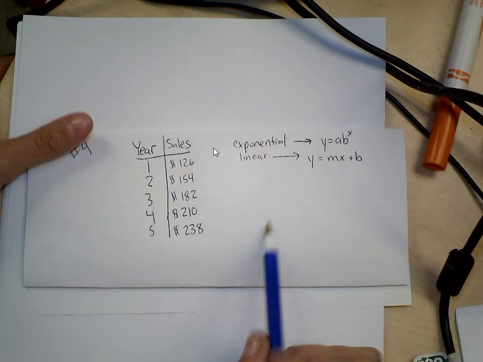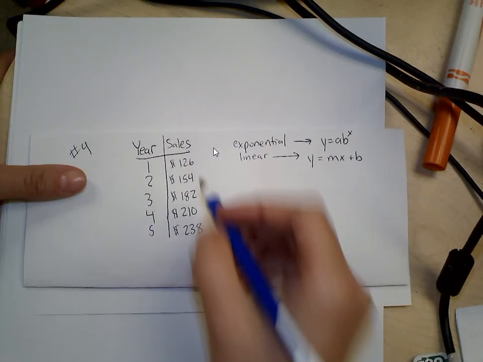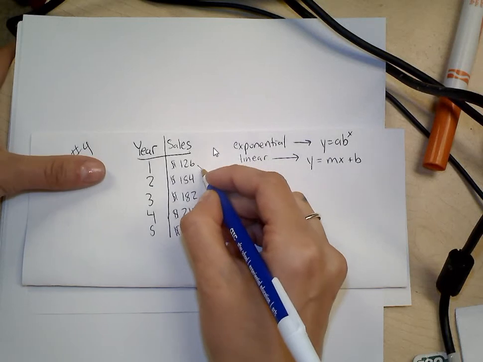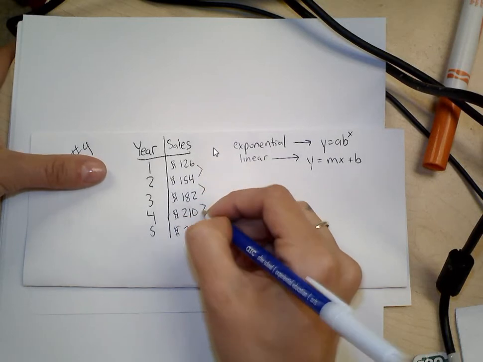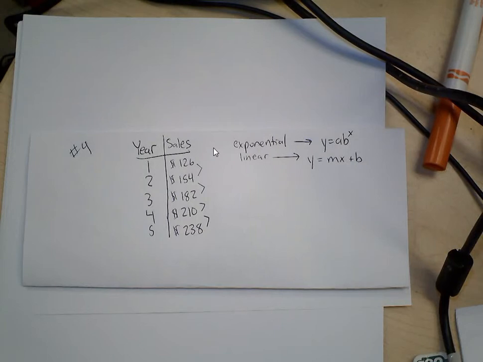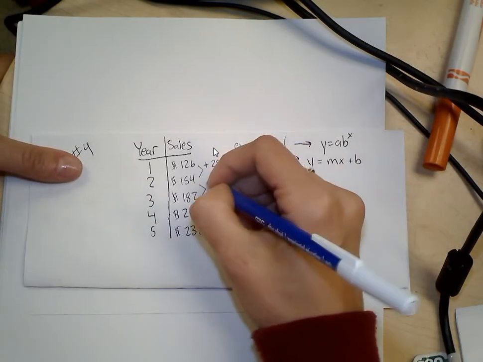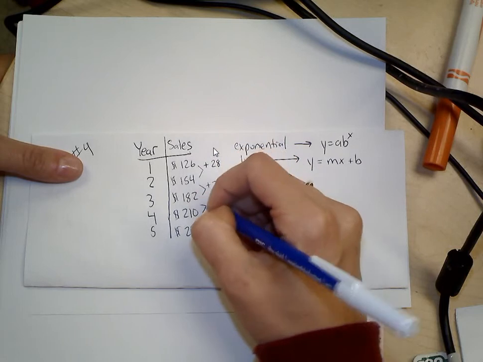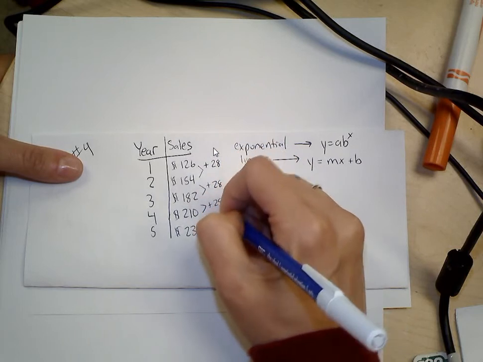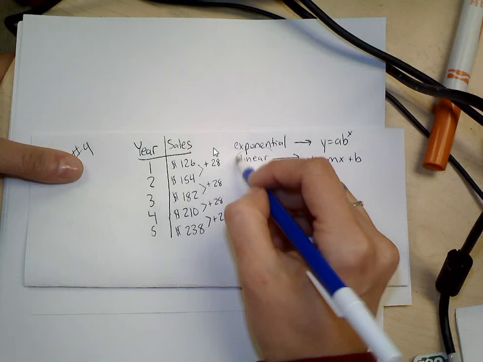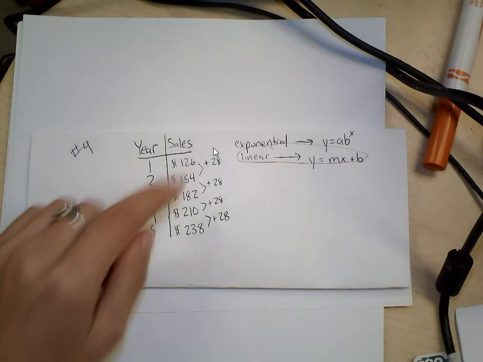So let's see if I'm dividing, adding, or subtracting by the same number. Now I'm going to cut to the chase here a little bit. My pattern here is adding. So I am adding 28 each time. So if I'm adding 28, that means I have a linear function. If I was multiplying, it would be exponential.